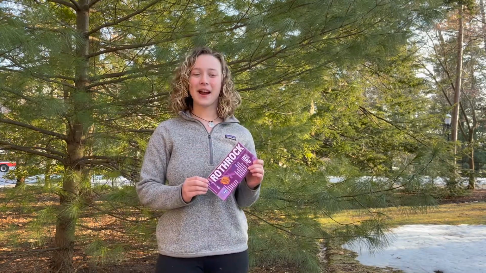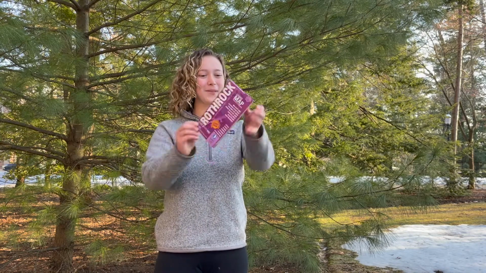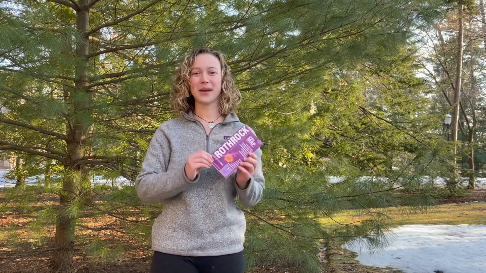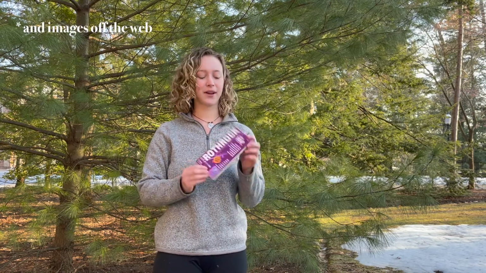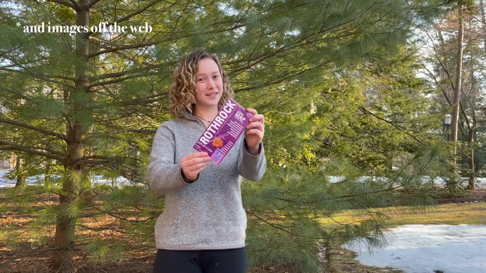Throughout my video, I will be using this Purple Lizard map, which is of Rothrock State Forest in Pennsylvania. I'll be showing images and pictures and videos of this map. So if you're wondering where I'm getting all my pictures from, this is where.